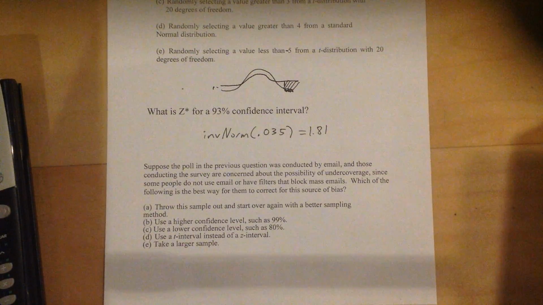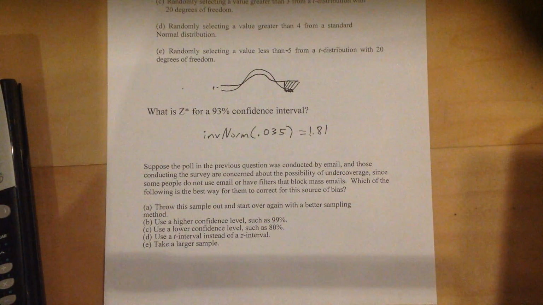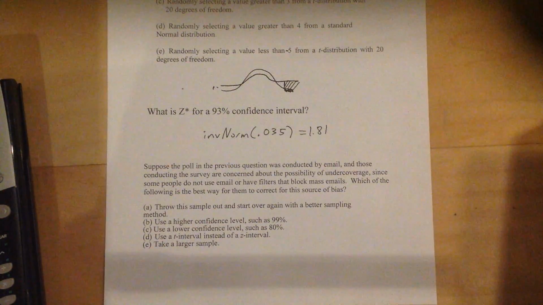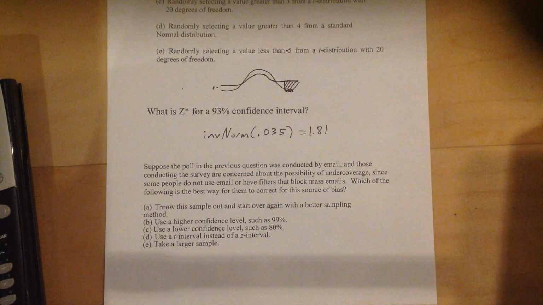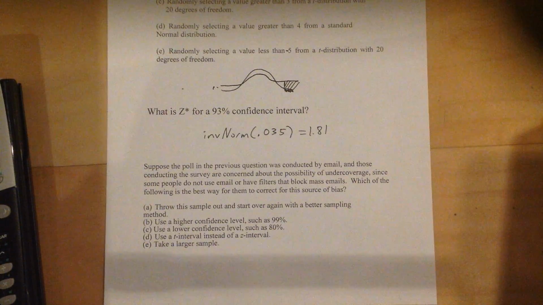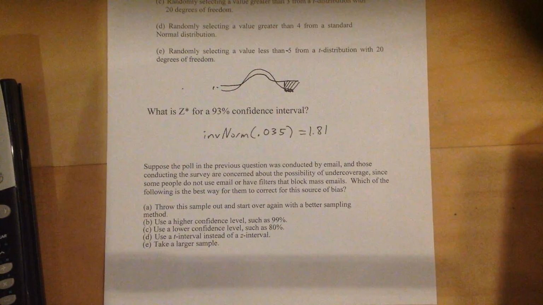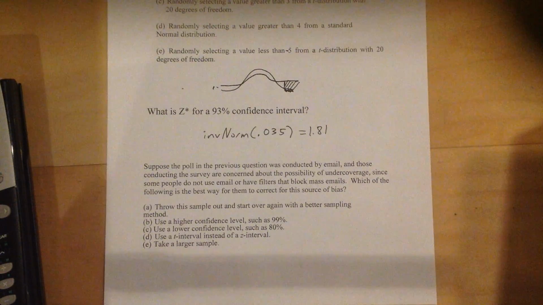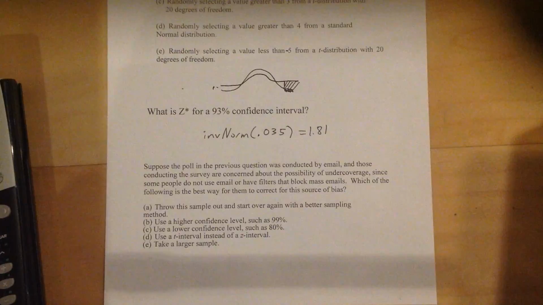Take a larger sample. All right, so with this question, I'm going to go back on a saying, which is garbage in, garbage out. If you don't start with good data, you're not going to get a good result. And we can't fix that by increasing the confidence level or lowering the confidence level or doing t versus z or taking a larger sample.